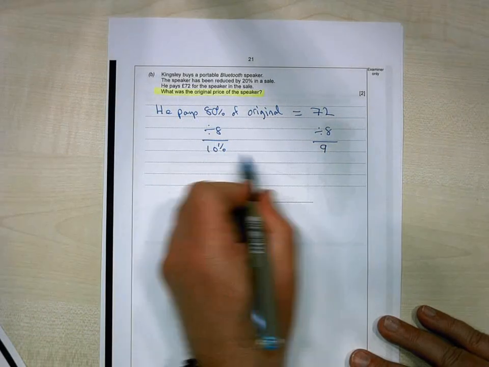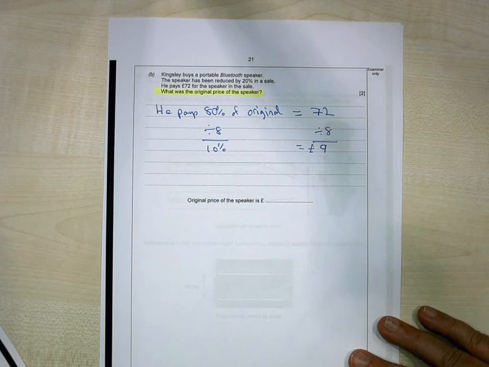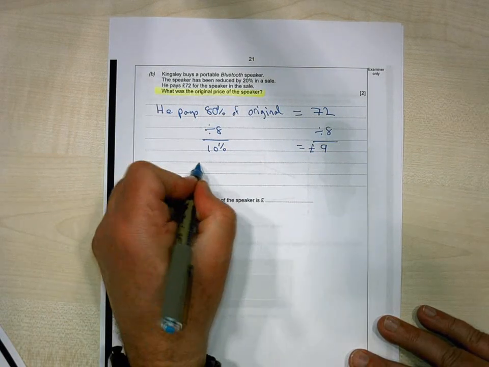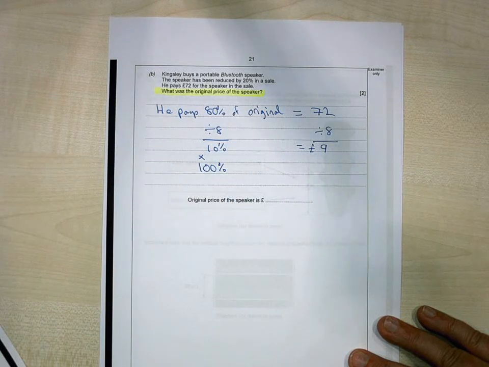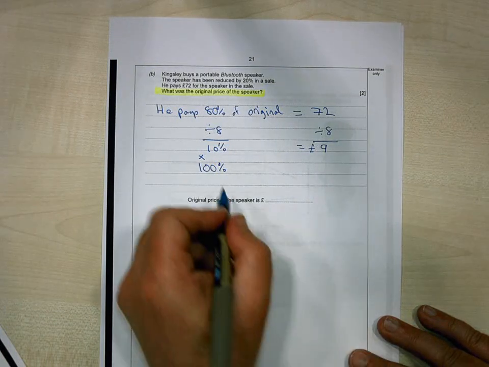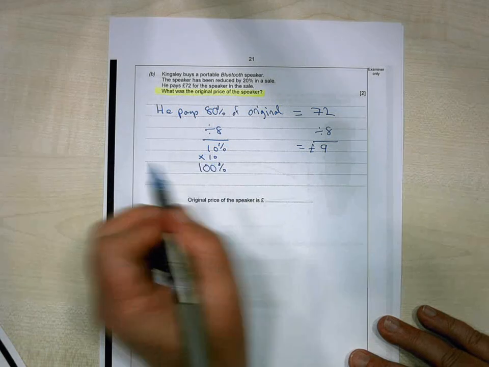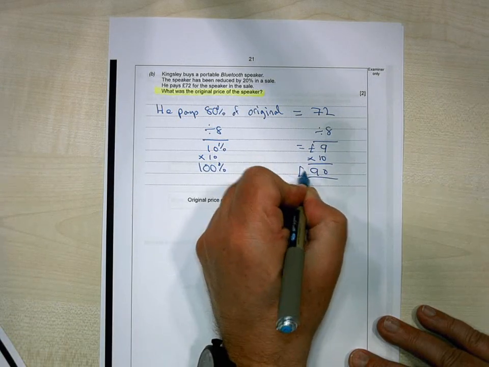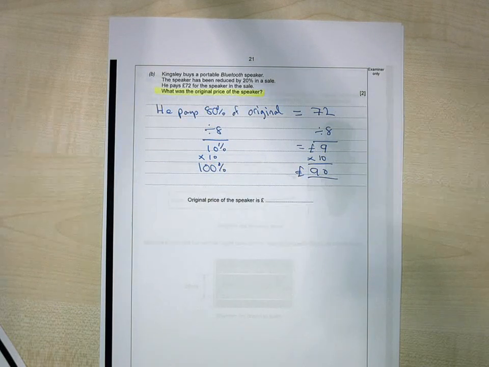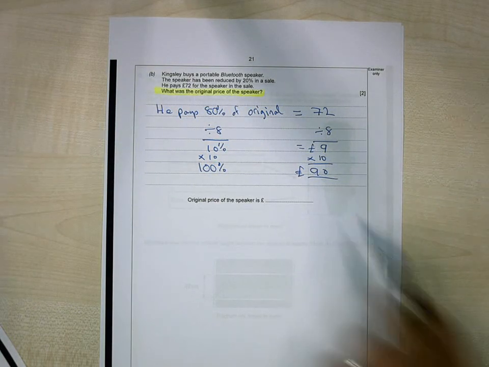So 10% of the original is £9. I want to find out what 100% is. I want to find out what the original is. So I need to times by 10. So the original value was £90.